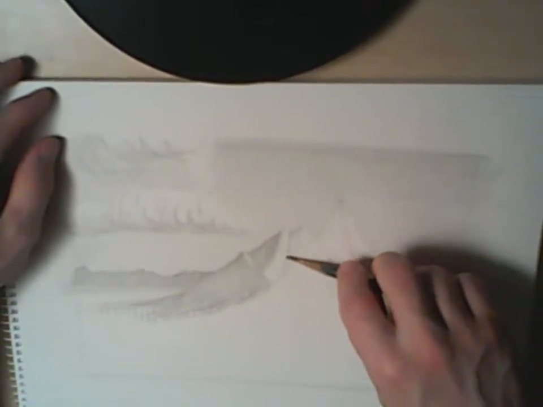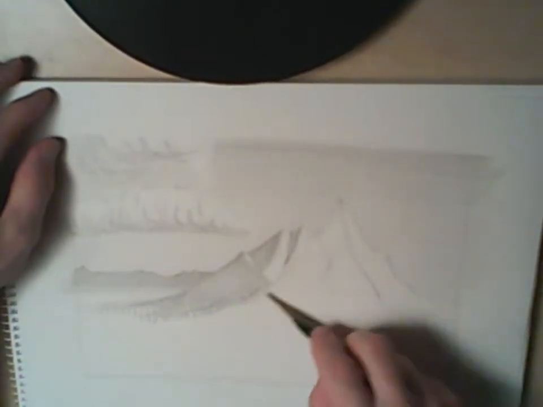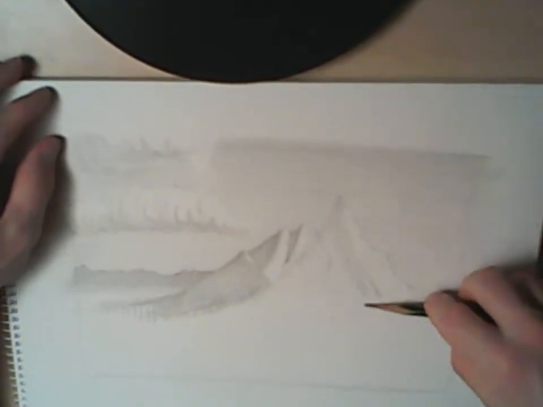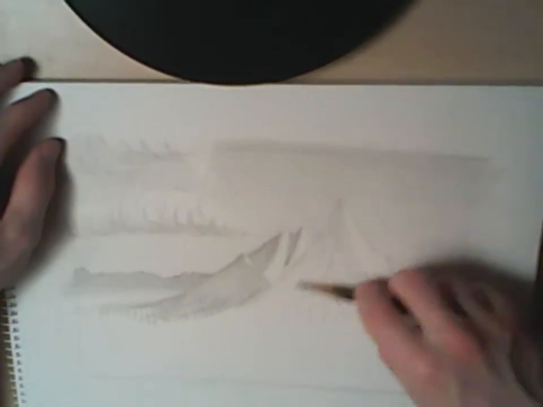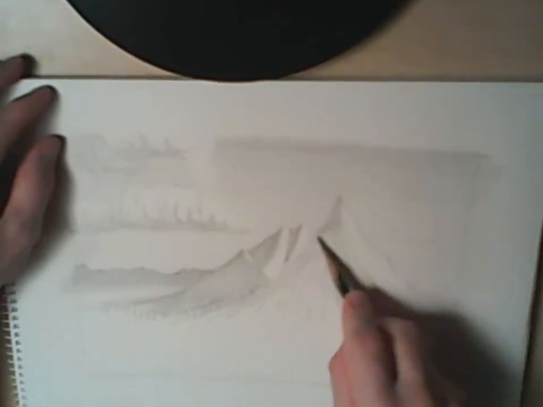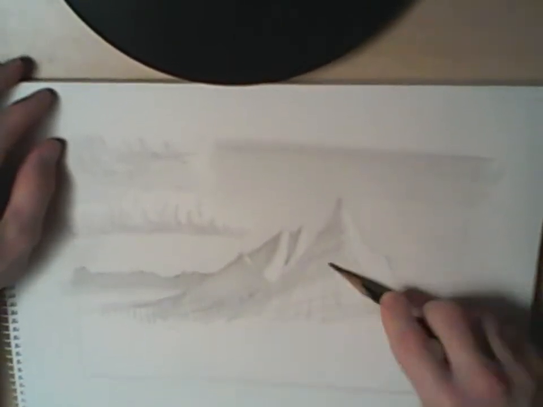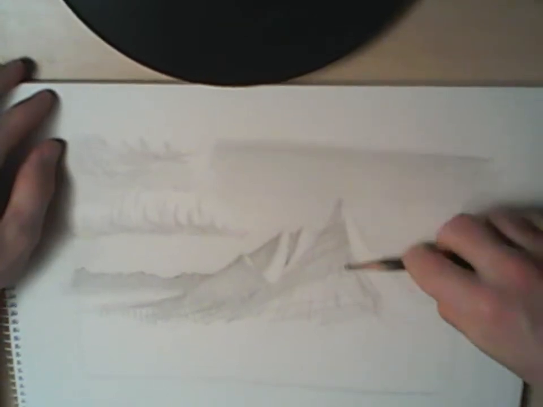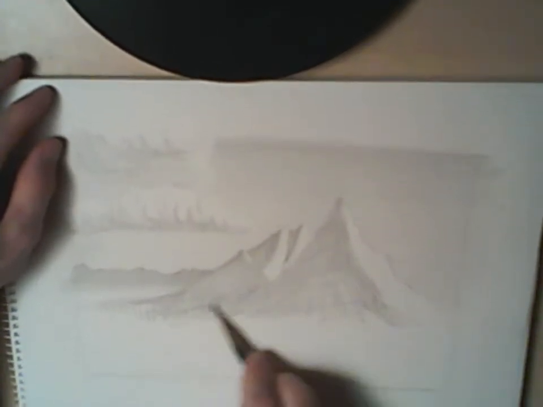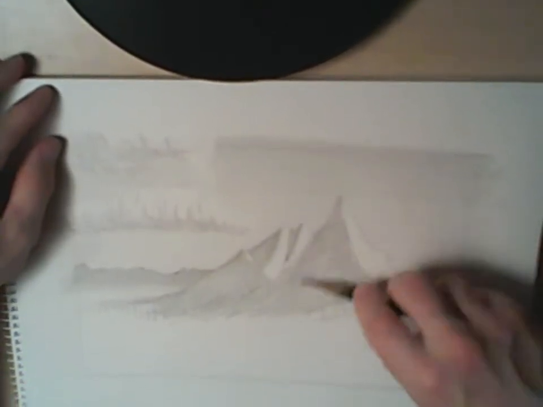And so is this right here. And of course, this entire part. Now let's see how I can get this dark as quickly as possible, since it's a rather large area. All right, maybe that's enough.